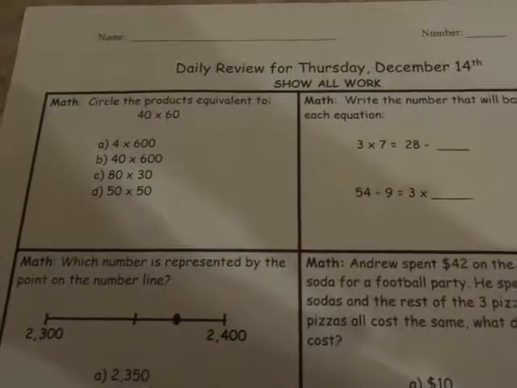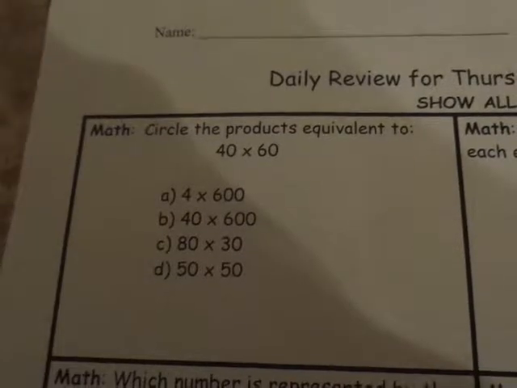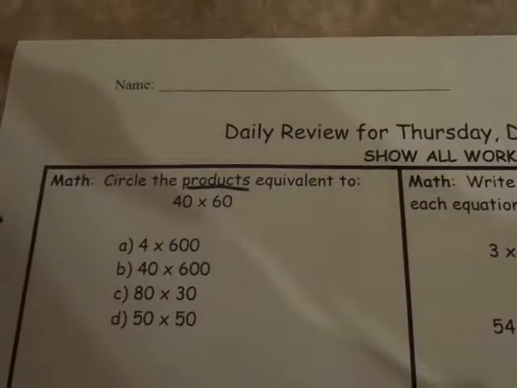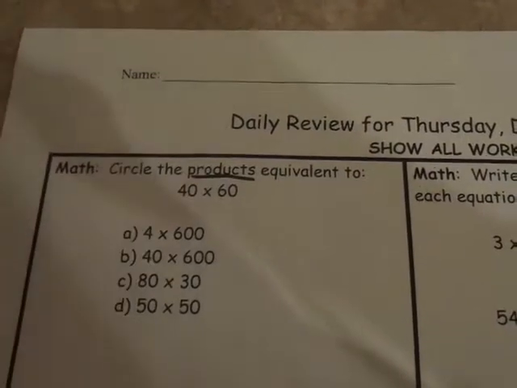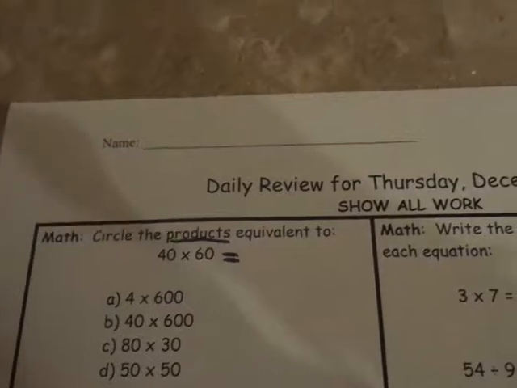Homework checker for Thursday. First question, circle the products equivalent to 40 times 60. So products means we're going to multiply, and we can tell by the symbols in all these problems as well. So first we got to know what 40 times 60 is.